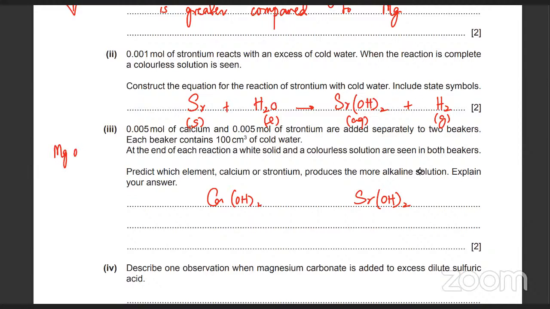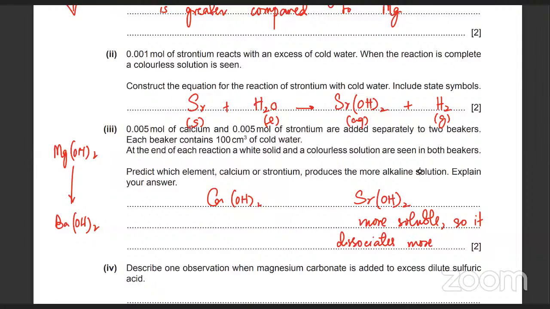The top one, magnesium hydroxide, is insoluble, but when you go down the group, barium hydroxide is very soluble. So the solubility of hydroxide increases down the group. So you're going to talk about this being more soluble. So it ionizes more or dissociates more and produces more OH ions.